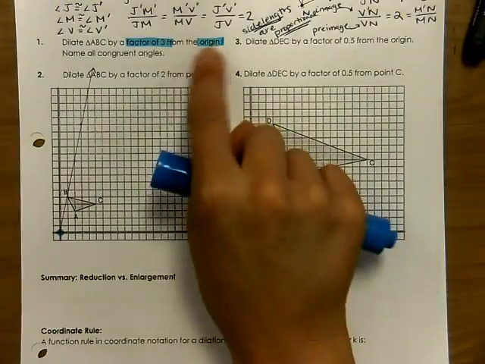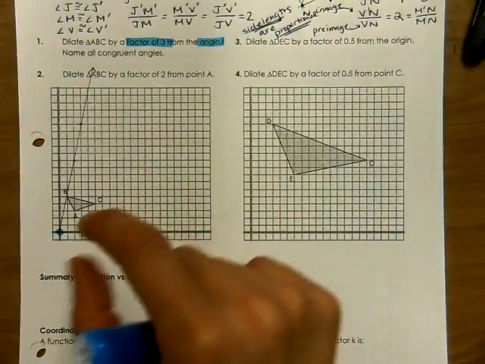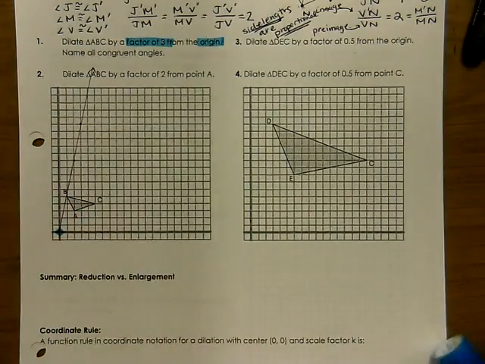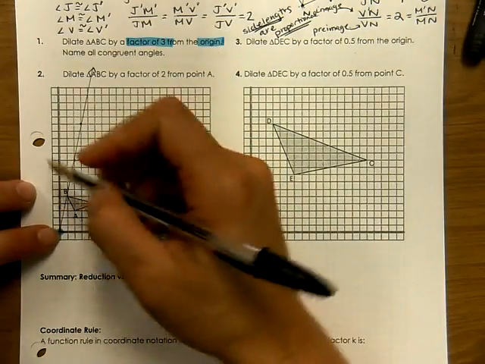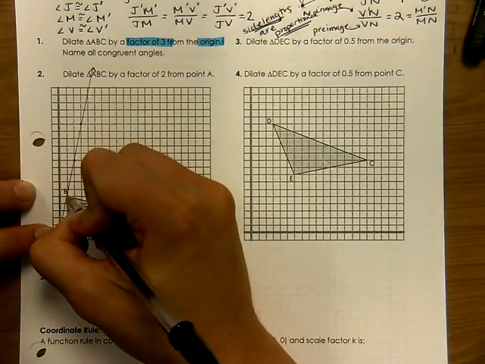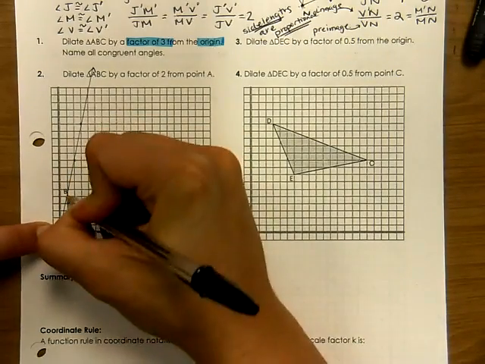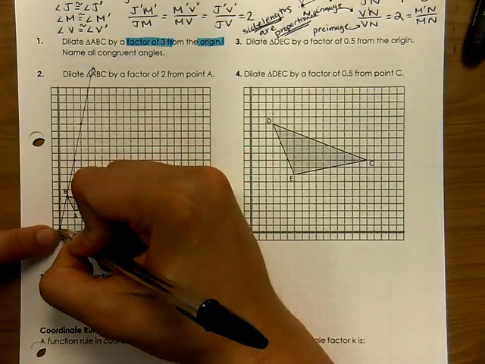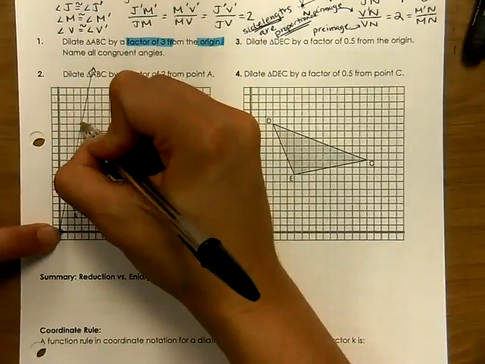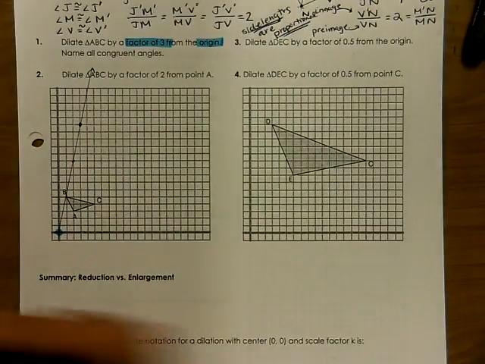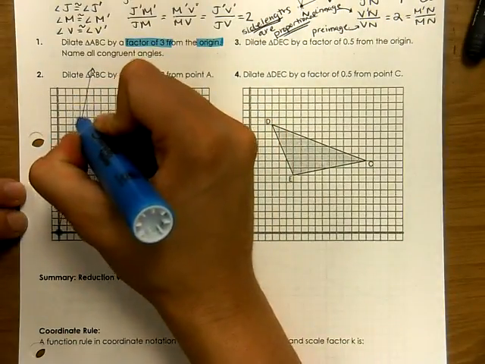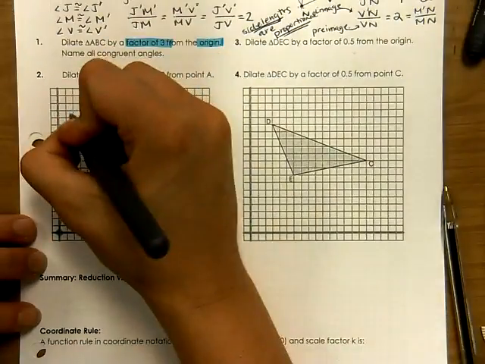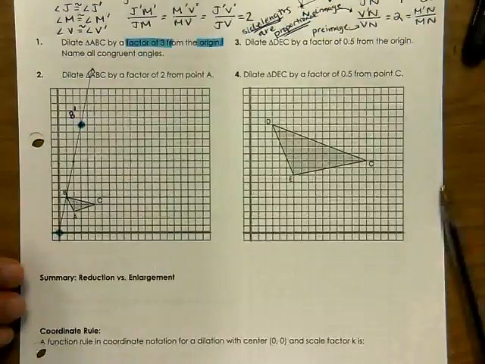B prime, though, I know if it's a scale factor of 3, will be 3 times the distance from the origin as B is. Well, because we're on a slant, it's hard for me just to count, so I'm just going to do the rise and run. I rise 5, run 1. So that's one of the distances. I want B prime to be 3 times that away. So I can do that 1, 2, 3 times from the center of dilation, and this right here will give me B prime.